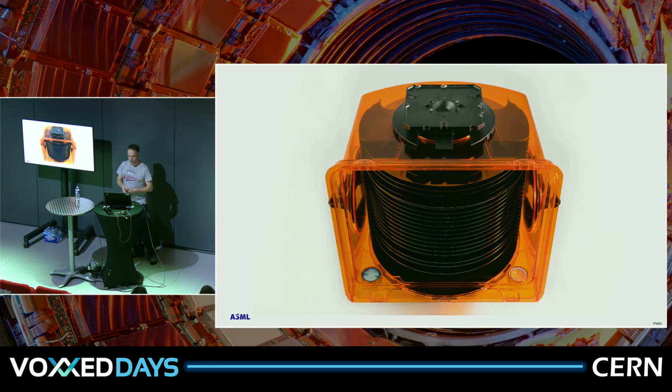And then here you have a collection of 25 wafers. In a factory, we don't transport them by hand, so we put them in containers like this. It's called a FOUP, front opening unified pod. 25 are in there, and they're automatically transported from one machine to the other.